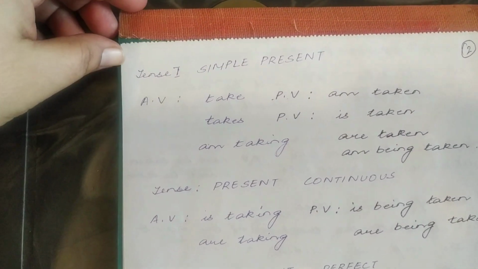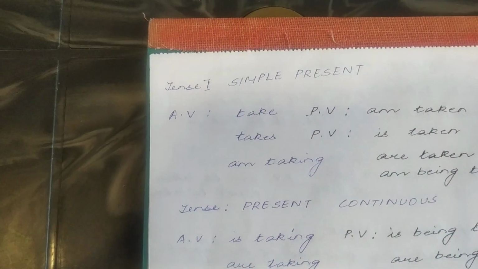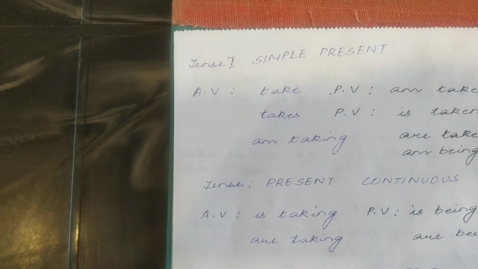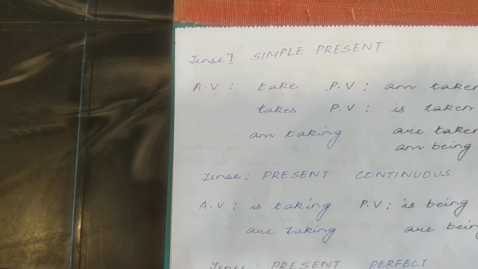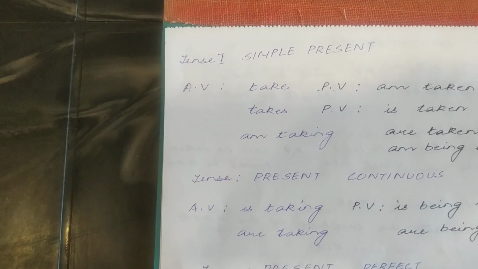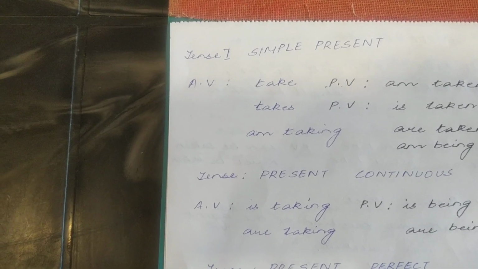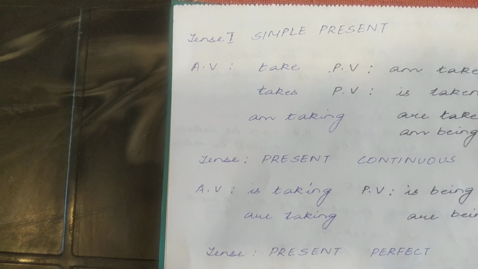There are different forms which we follow when it comes to the formation of sentences, and there is a change when it goes from active to passive. For example, we start with the first part, which is the simple present tense. In the simple present tense, your active verb take, in passive voice becomes am taken. Takes, in passive voice, becomes is taken. Am taking, in passive voice becomes are taken or am being taken.